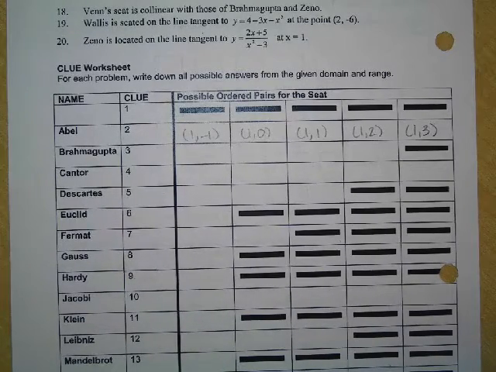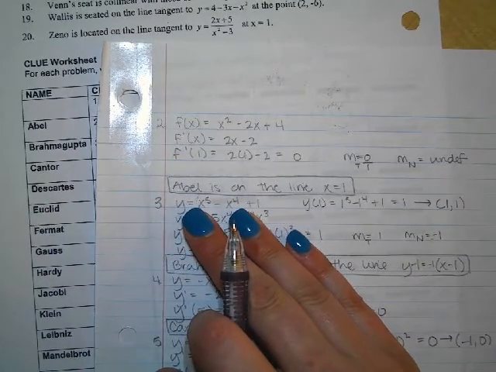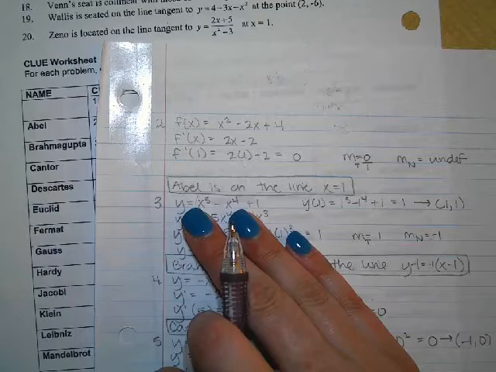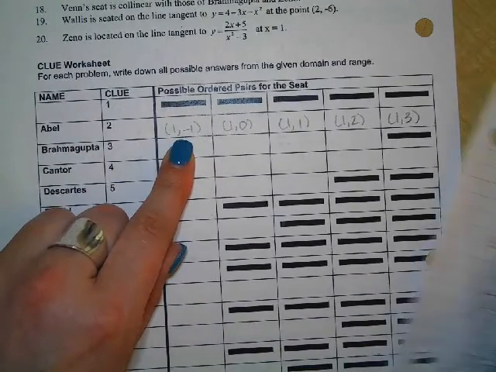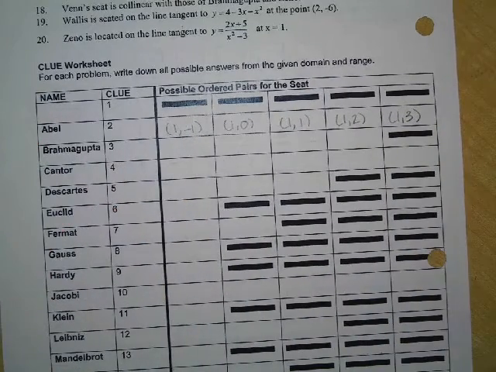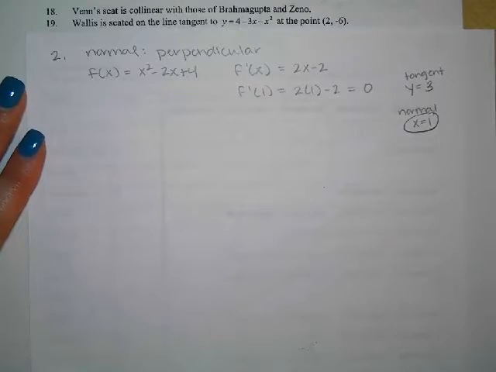Yeah, so the answer on my answer sheet said Abel is on the line x = 1. So that's like my mathematical answer for the problem. But as far as me solving the puzzle, that's what I'm doing on the back of the worksheet. Does that make sense? Okay. So you don't have to write a sentence, but x = 1 is kind of your answer for number 2.